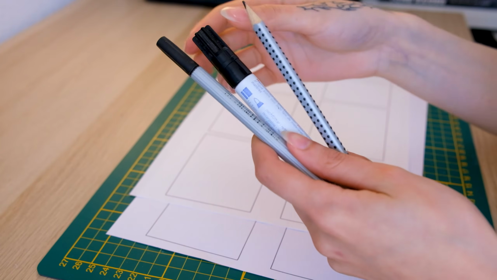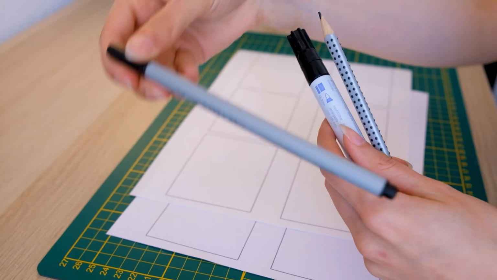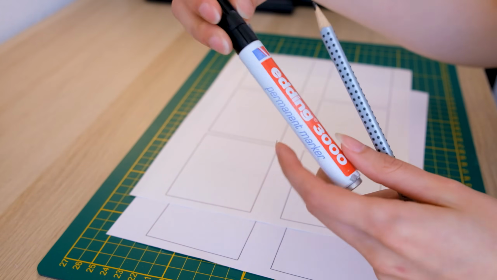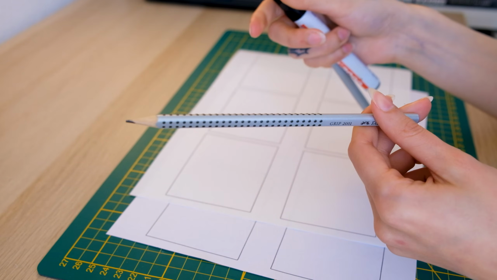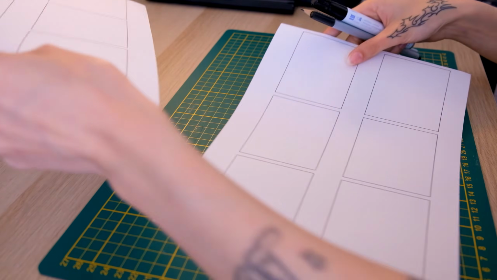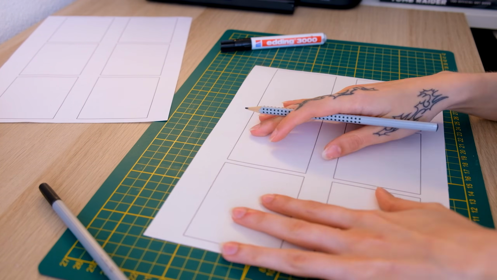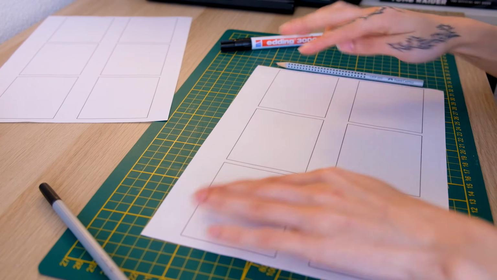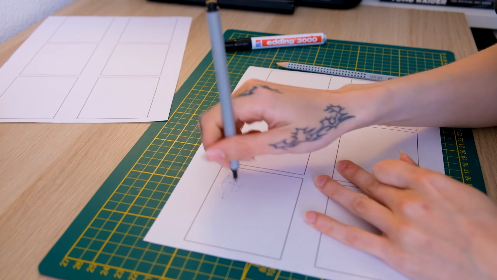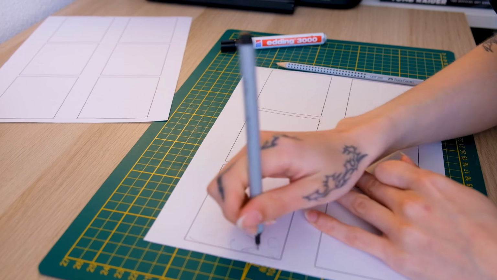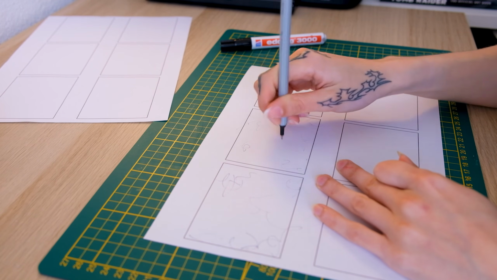Okay, so for the first version I'm trying out, these are my chosen art supplies. I have a really old fine liner pen and also a really old Edding permanent marker and just a normal pencil. I don't really know how to start with this, but I think one thing about mixed media is that you just have to start doing it and then see how it turns out. So I think I'm just gonna do this. I think this will work.